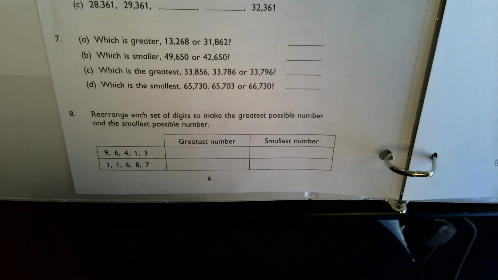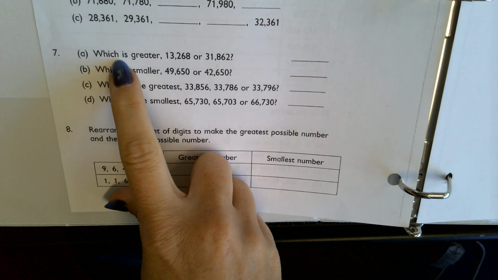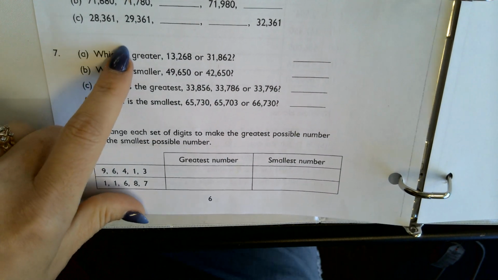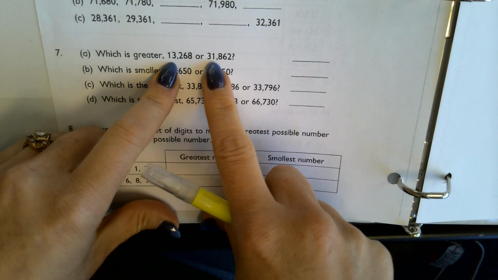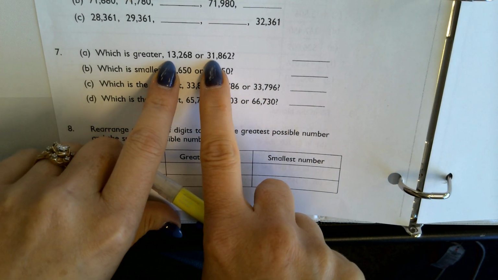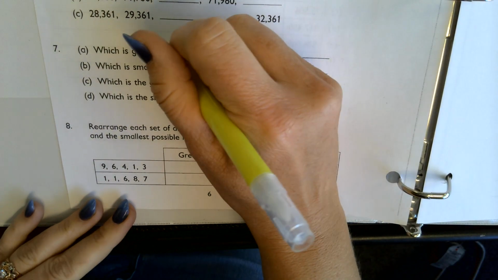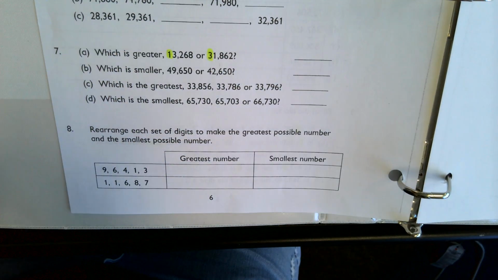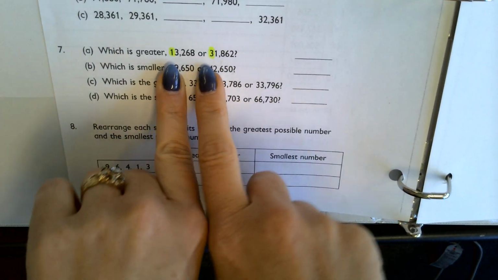Okay, I'm going to skip down to letter A on number 7, which is greater. Right now, I see that the first digit of both of these standard form numbers are different. I'm going to highlight those. I told you I use a highlighter all the time in math, okay? Immediately, what does this tell me?